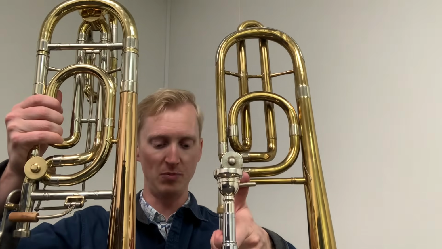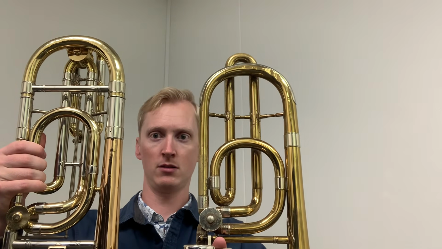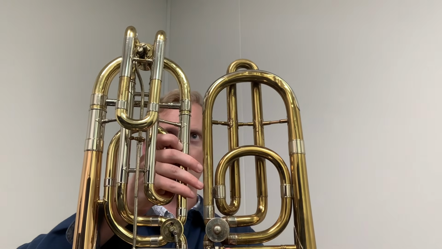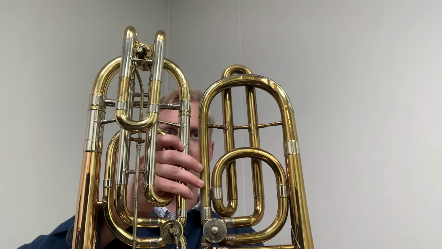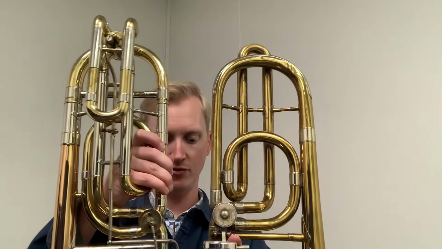So one of the other compromises, we'll talk about one of them first. A long slide means if you have a regular length bell section like this, the bells are in the same spot right there. We can put it like this to make it a little more obvious. If you have a regular length bell section, then you're just going to be flat. You have too much tubing, like 9.5 feet of tubing instead of 9 feet.